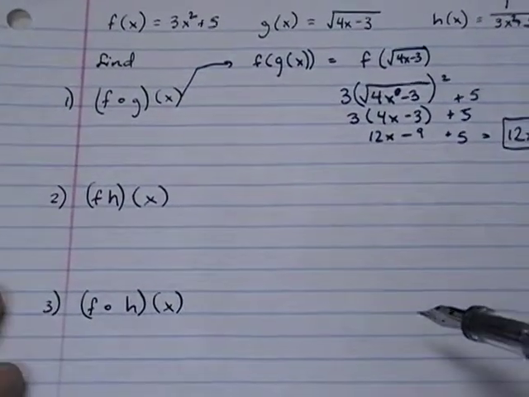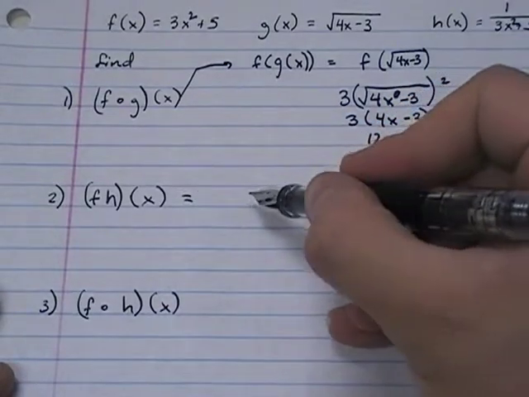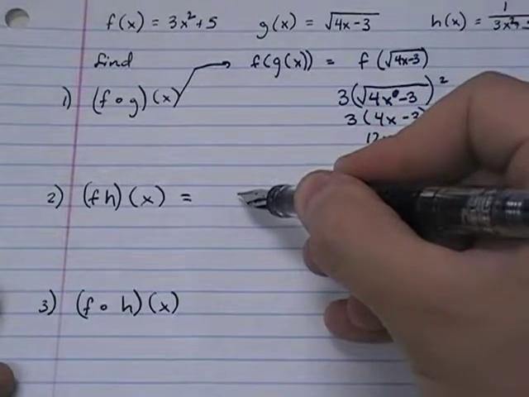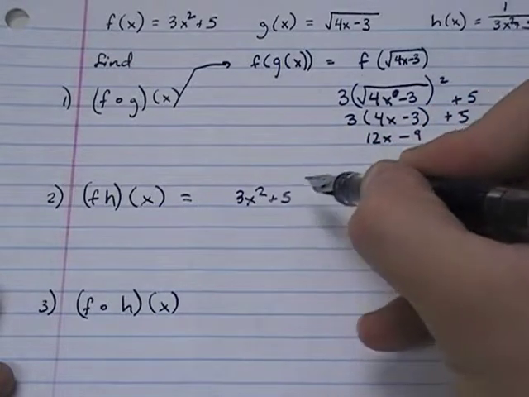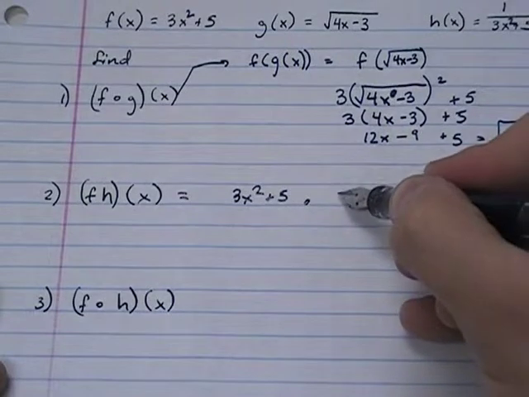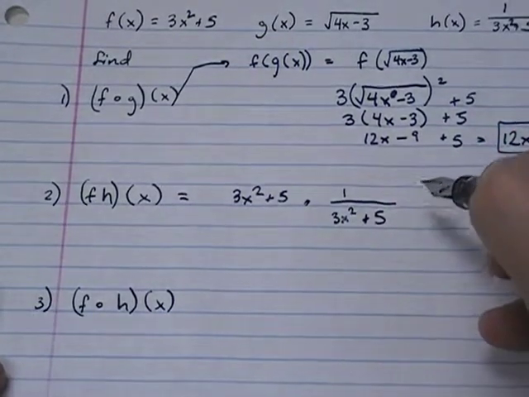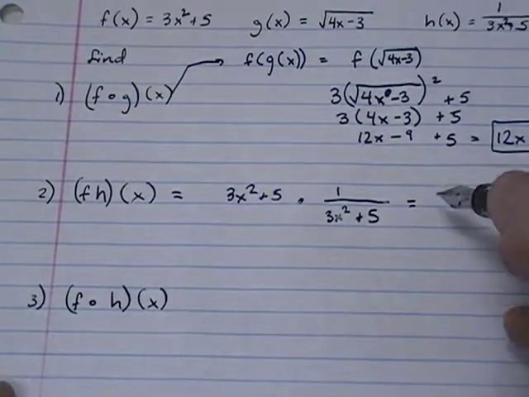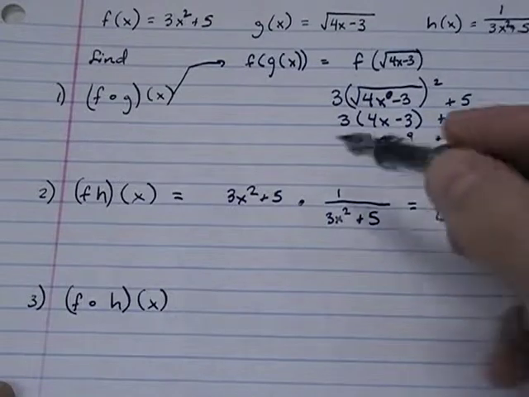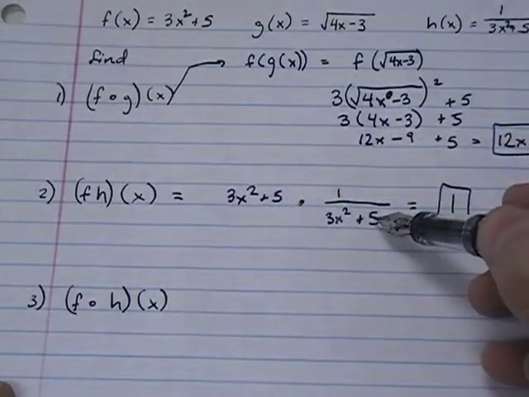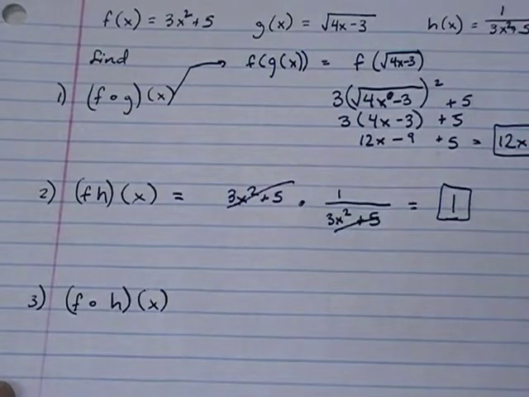Okay. Here we have f times h of x. So what they've asked us to do is to find f times h. Okay, so f is 3x squared plus 5. And h is 1 over 3x squared plus 5. And of course, because these are inverse functions of each other, what we end up with is just 1. Okay, we get 3x squared plus 5 on top, 3x squared plus 5 on bottom. Those will cancel out, and we're left with 1.